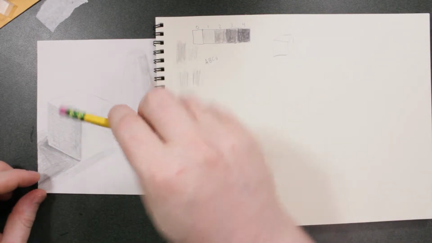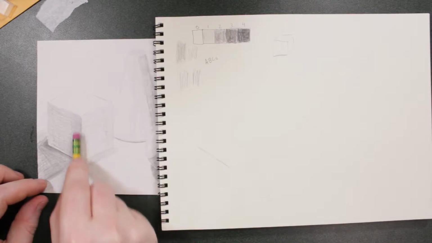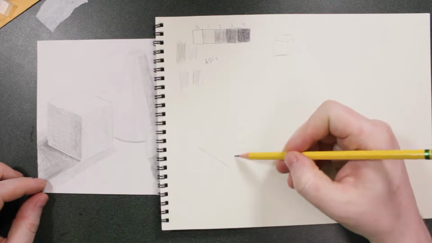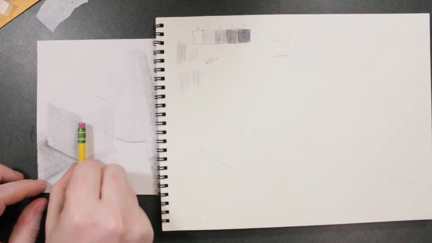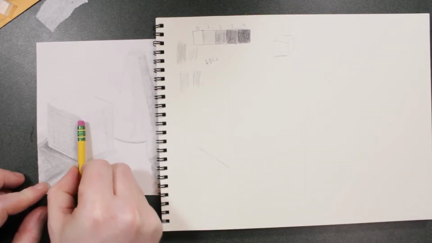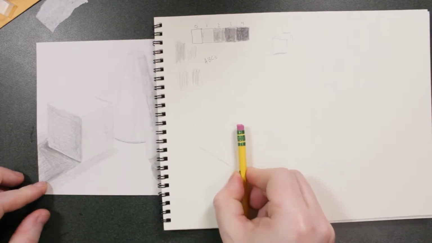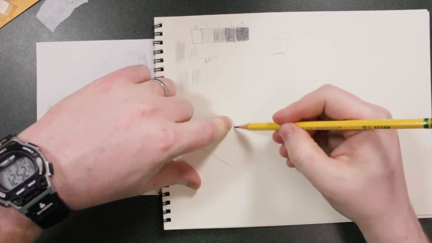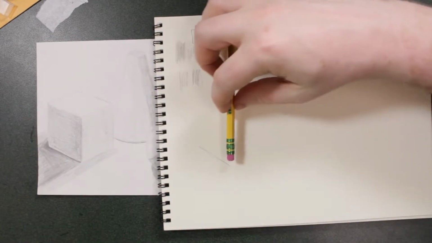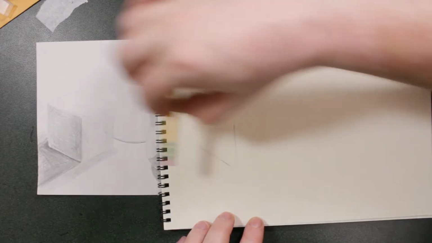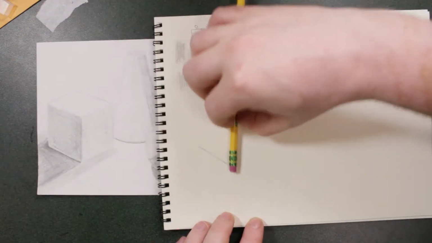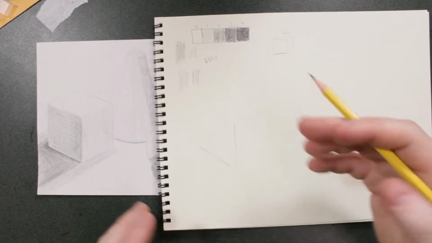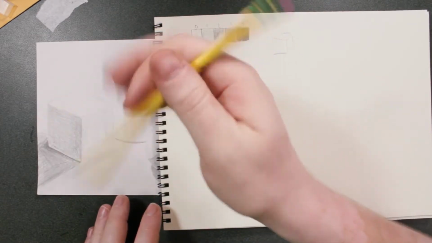Okay, next. This line right here is vertical, and it comes straight from the corner of that line up. But how long is it? It's about that long. Again, I'm going to double check. Make sure I got it the right length. Good. It's vertical, we're good. Two lines in. 800 million to go. I mean, no, not that many.